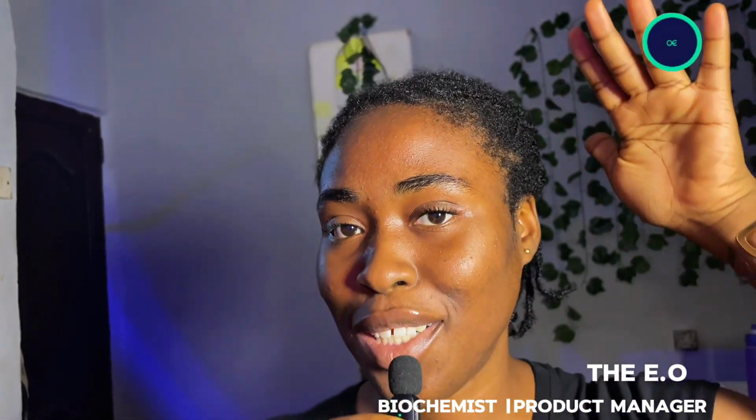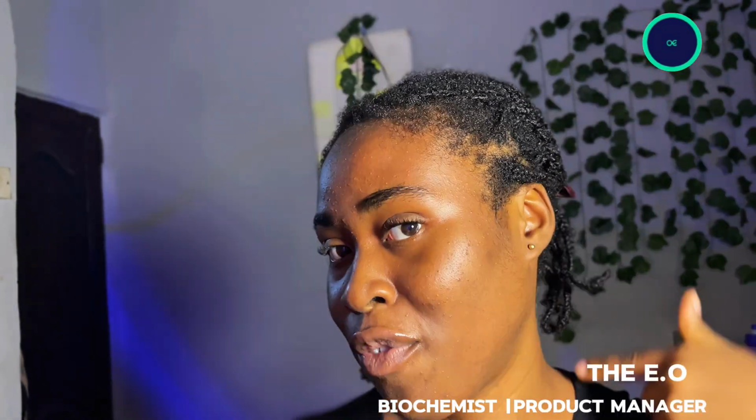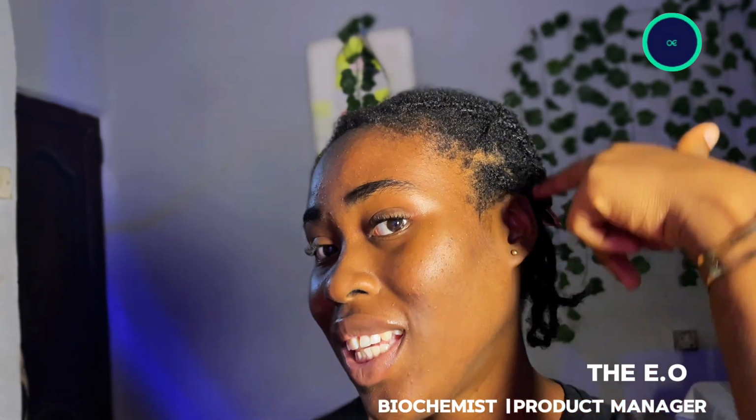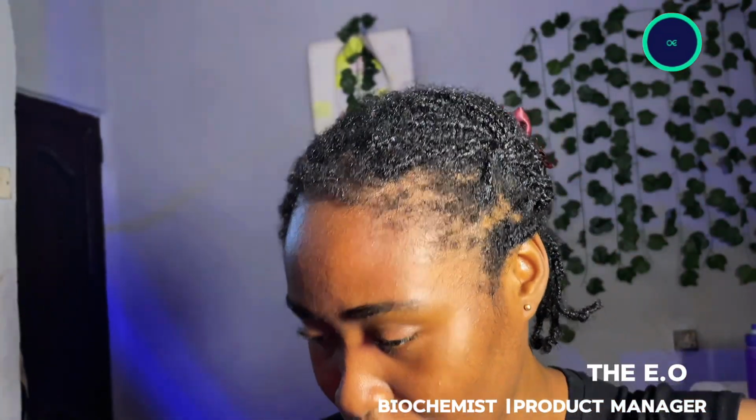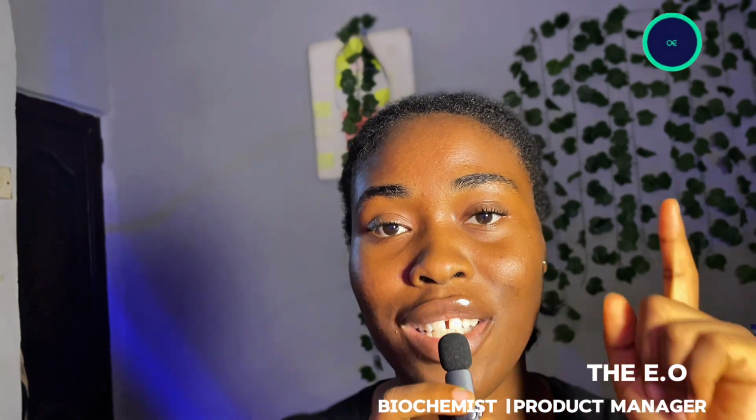The last thing we're going to be talking about is your scalp. Your scalp is very important because this is like the ground from which your hair strand brings out your hair from the roots, which is from within. It's from your scalp that you see the hair come out. So it's very, very important you keep your scalp clean and ready for your hair to sprout out and grow.